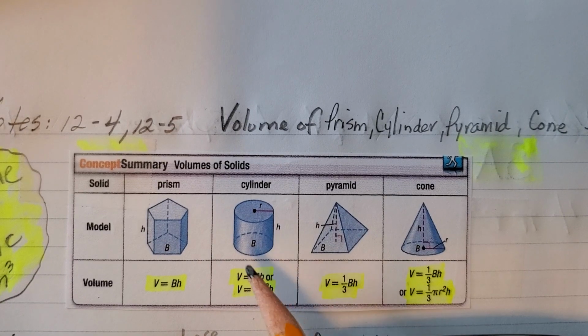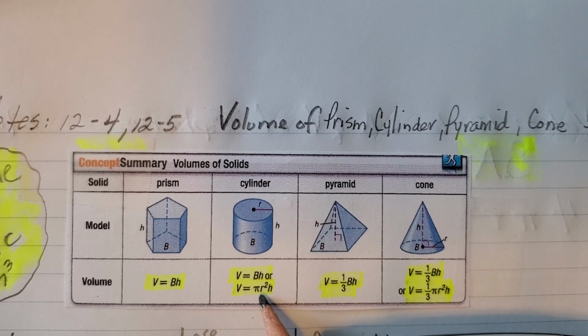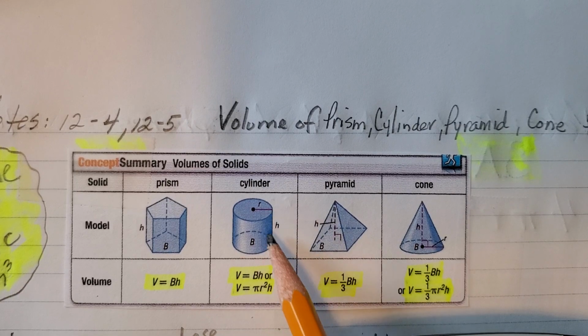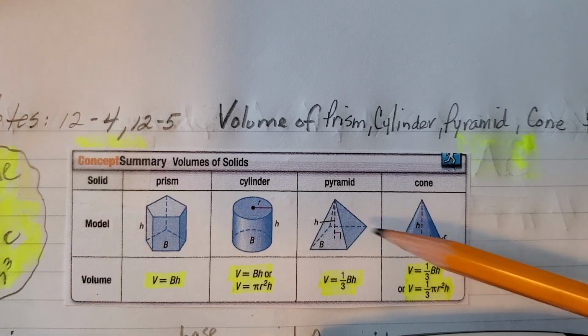Okay, the cylinder, like a cup, is the base area times height. If you fill that up, the base area is a circle, so it's the area of the circle, pi r squared, times the height. As it fills up, it fills straight up. And then pyramids and cones.